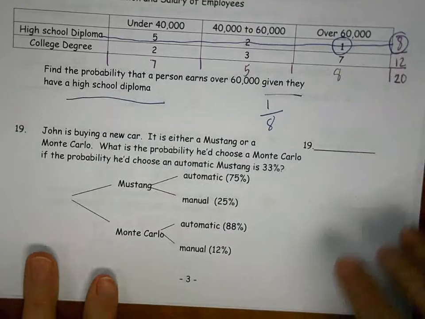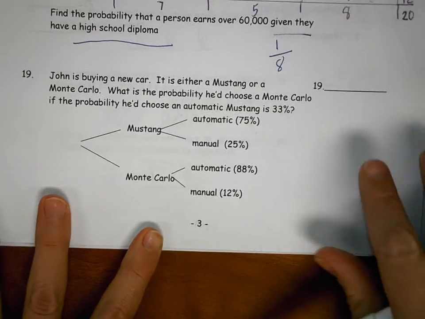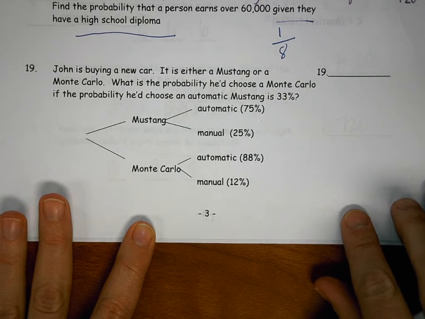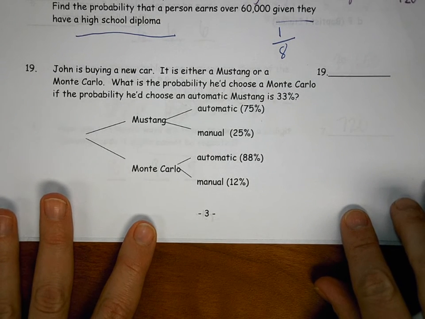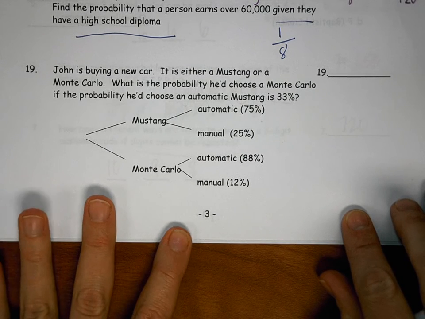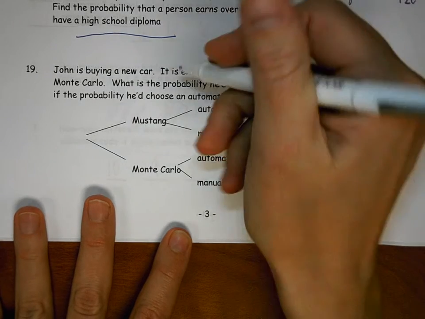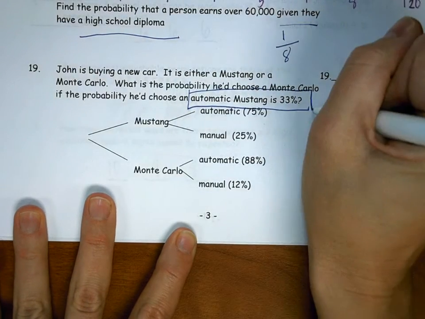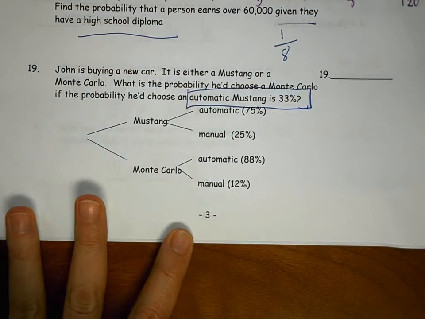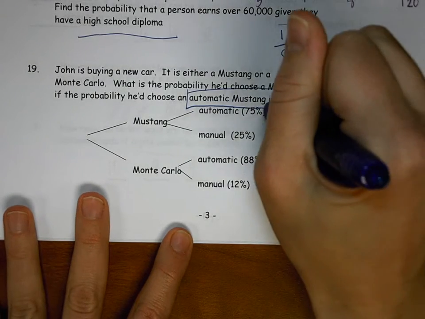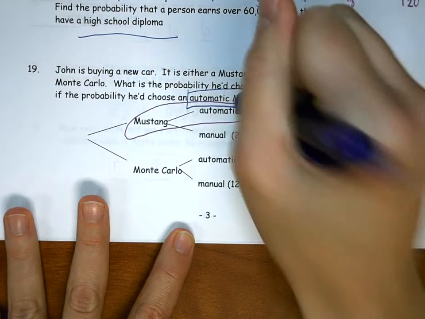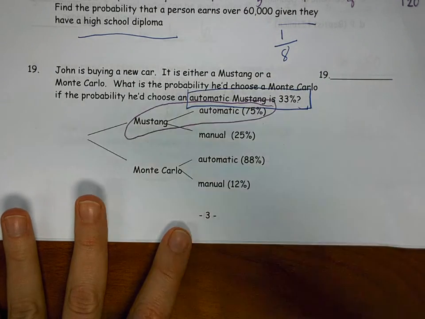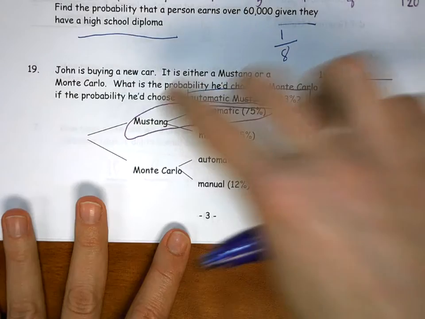Okay, 19. John is buying a new car. It is either a Mustang or a Monte Carlo. What is the probability he'd choose a Monte Carlo if the probability he'd chosen an automatic Mustang is 33%? So right here they're telling you automatic Mustang is 33%. So you go down here. Automatic and Mustang, you'd multiply those two together and you'd get 33%. Because when you're doing probability, you multiply them together to get your probability.